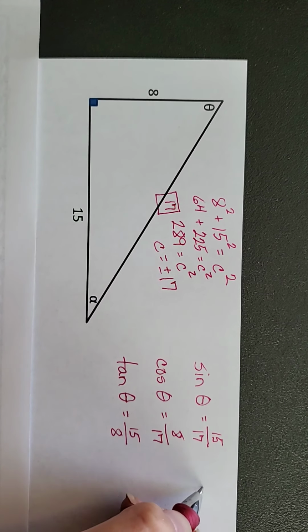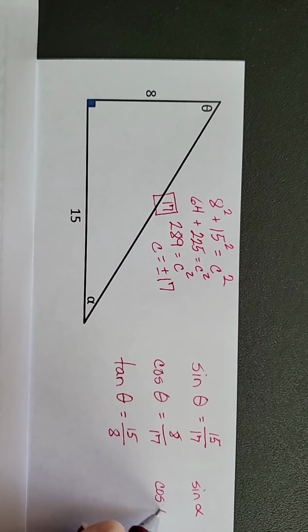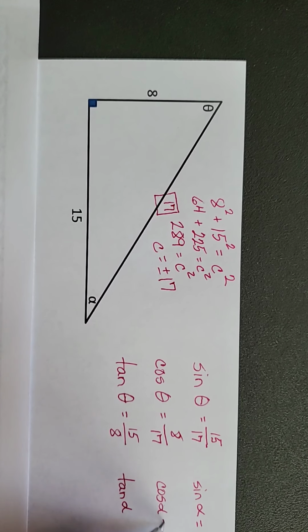Now let's just change perspective. Can you do the sine of alpha, the cosine of alpha, and the tangent of alpha? It's just fun to draw those Greek letters.